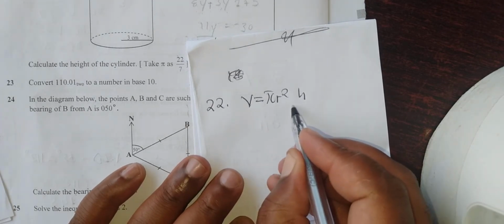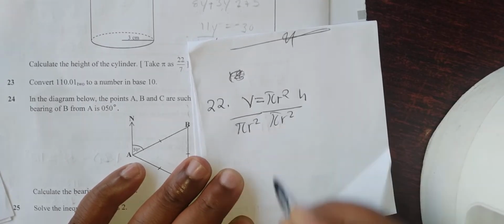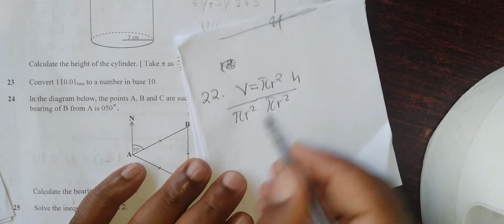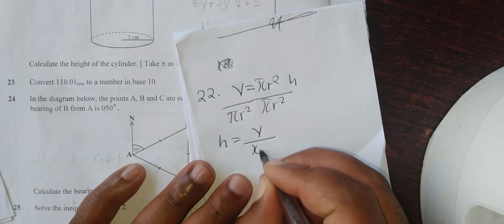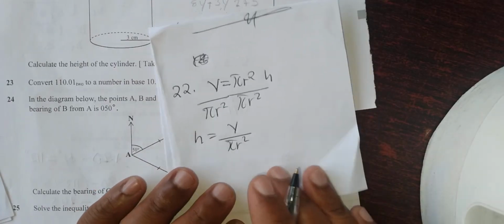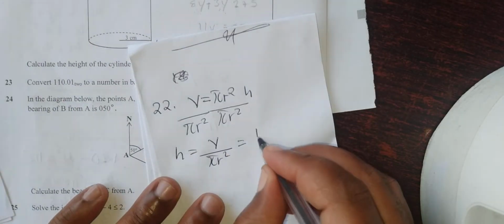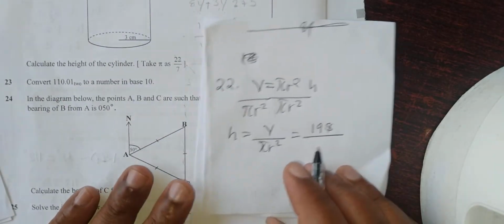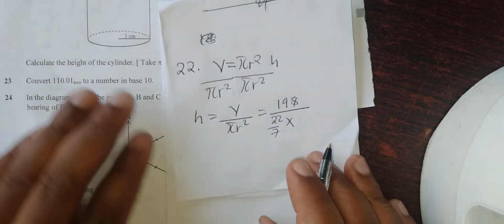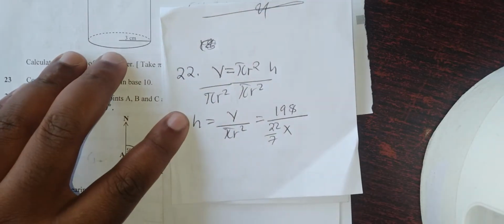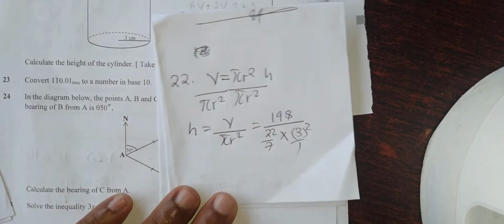So we want the height. I will divide by pi r squared. Even here pi r squared. So what is our height? V divided by pi r squared. That is our height. So say height is equal to, what is our V? 198 divided by, what is our pi? 22 over 7 times. Our radius is what? Our radius is 3. So say 3 squared over 1.